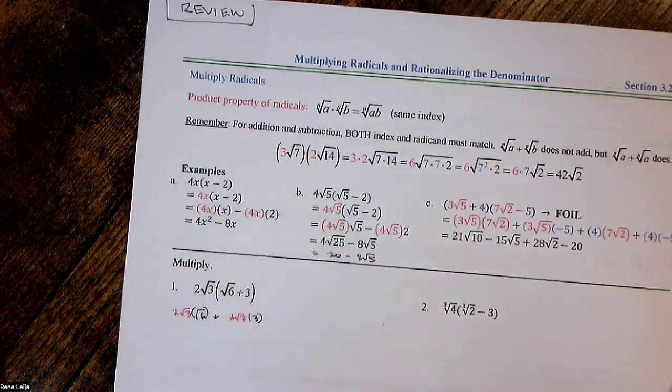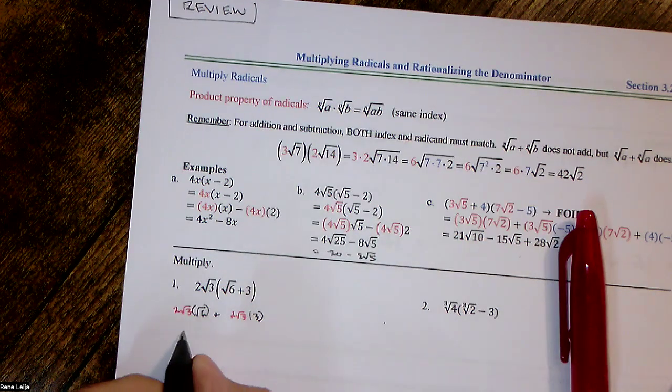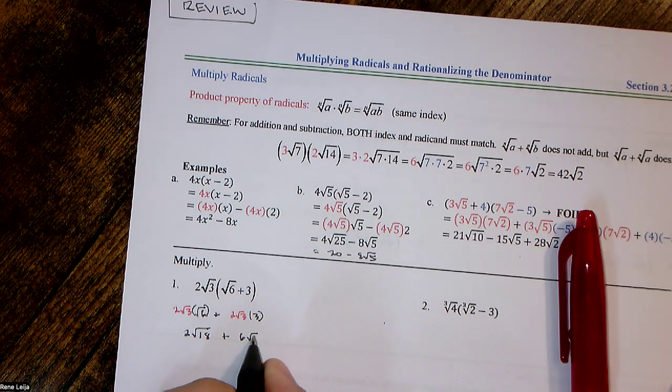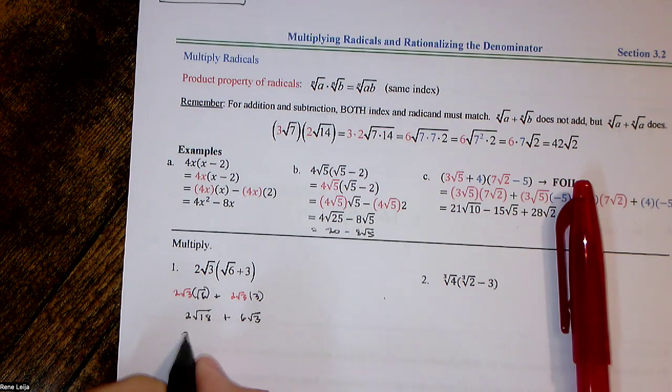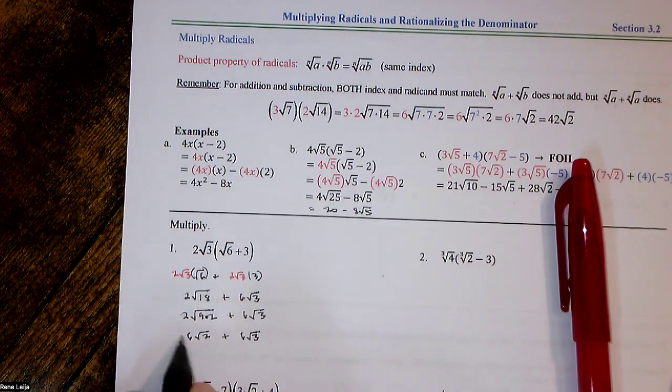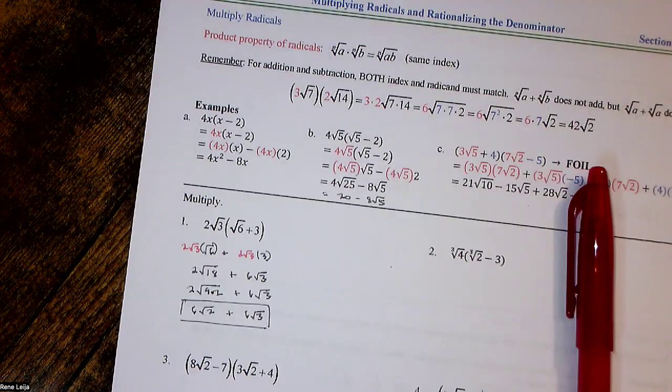Okay, so now we're going to have 2 times the square root of 18 plus 6 times the square root of 3. 18 we can split up into 9 times 2. Here's our 6 root 3. So the 9 comes out as a 3. So 2 times 3 is 6. So that's 6 root 2 plus 6 root 3. Our radicals are not the same. They are different, so I cannot combine that. That's as far as I can go.